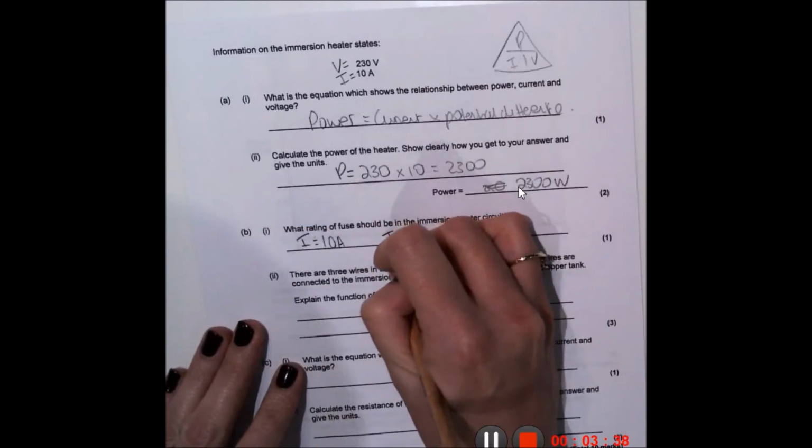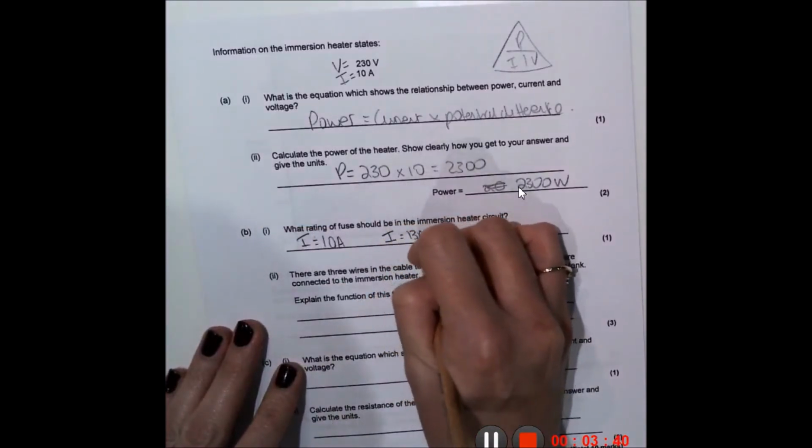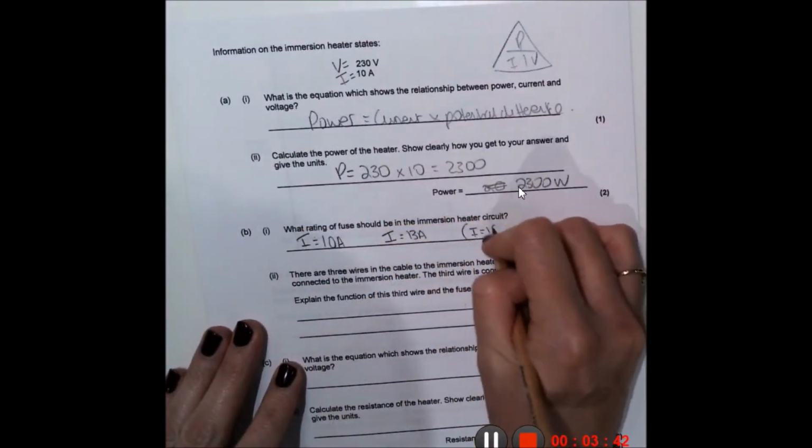I would probably say use a 13 amp fuse. The exam answer says a 15 amp fuse or allow 13 amps. I think 13 amps is better because it's a bit closer to 10 amps, but they might think that's not enough margin of error, which is why they've said 15, but either answer is fine.